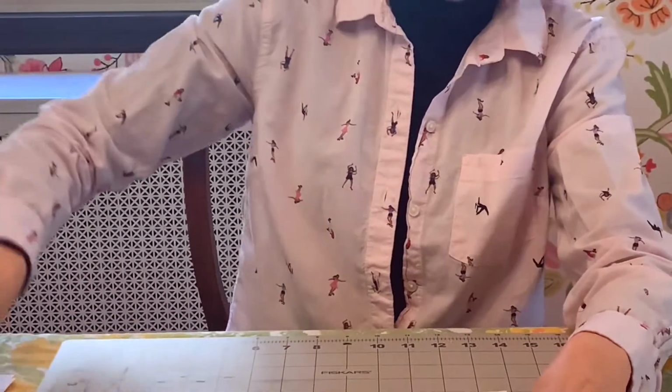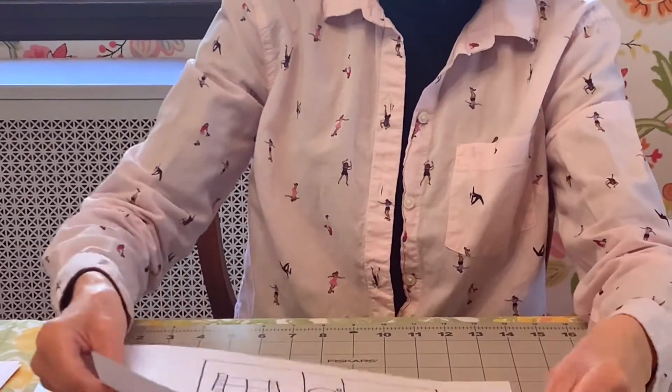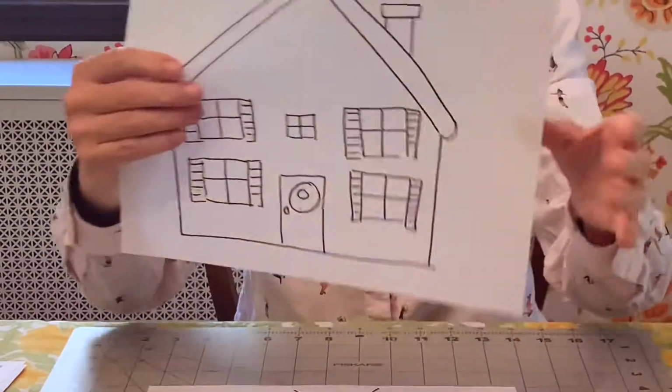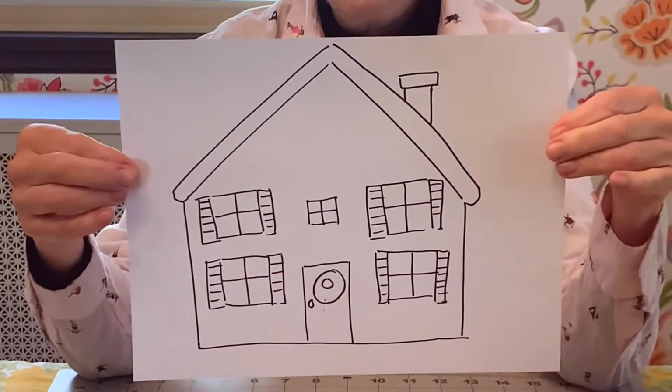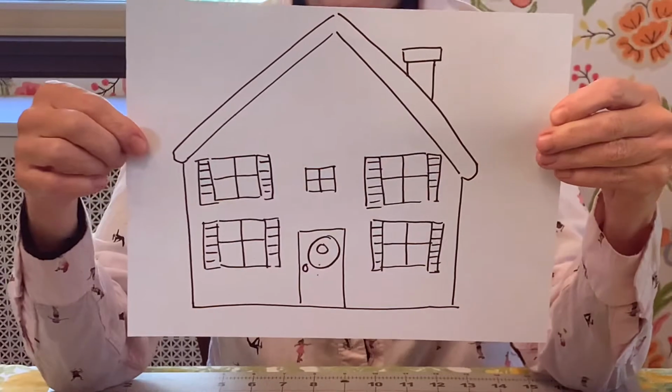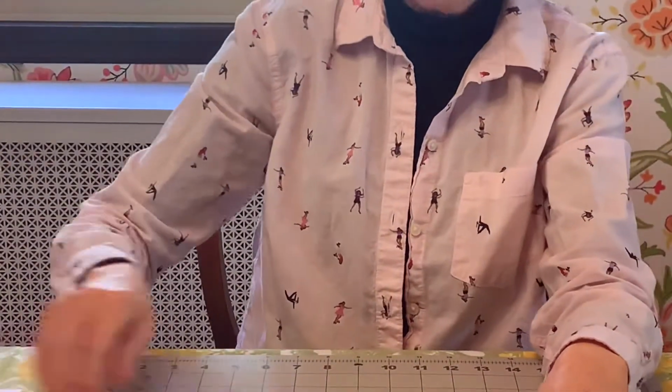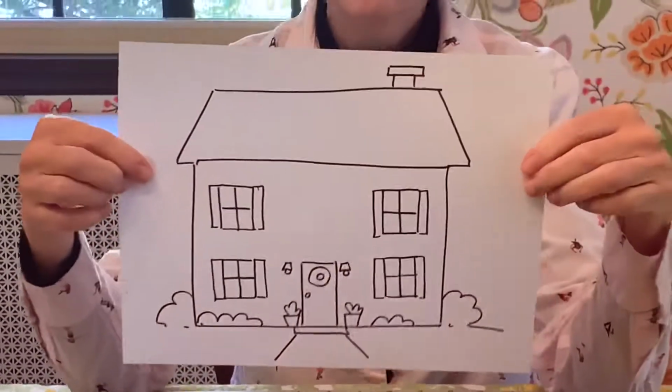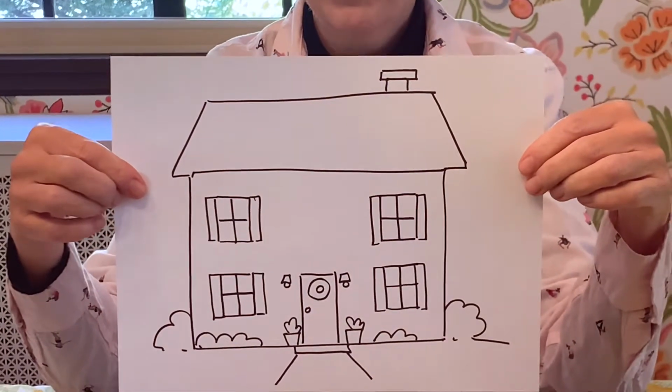So then I saw Mrs. Green. She lives across the street. And this is similar to her house, but not really. Her roof is not pointed like that. So her house looks like this. This is Mrs. Green's house. She lives across the street from me.